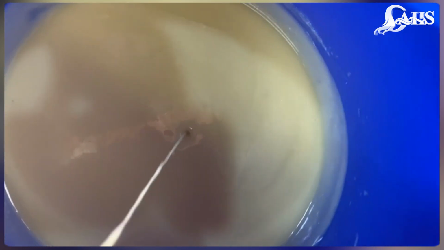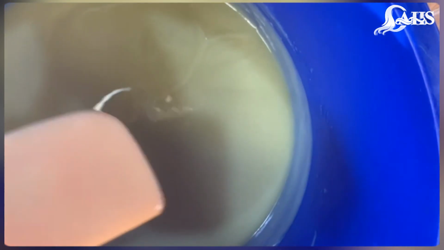This is the formula I use for the soap. Before you pour into your soap mold, kindly use isopropyl alcohol to spray the mold first. When you spray the mold first, then you pour in your soap.